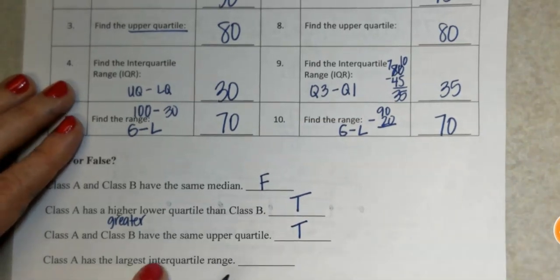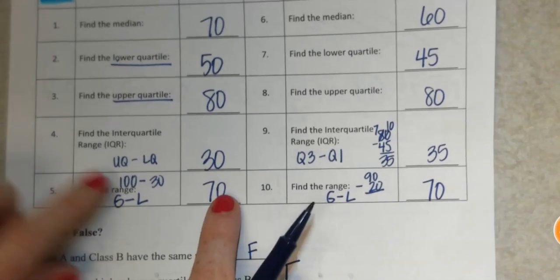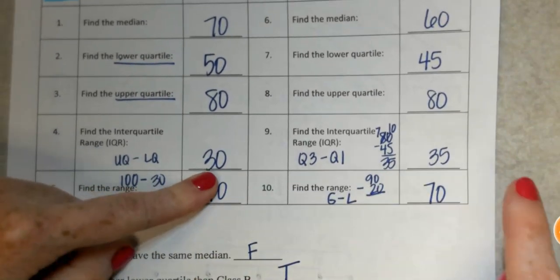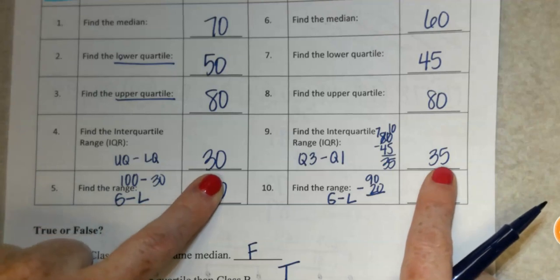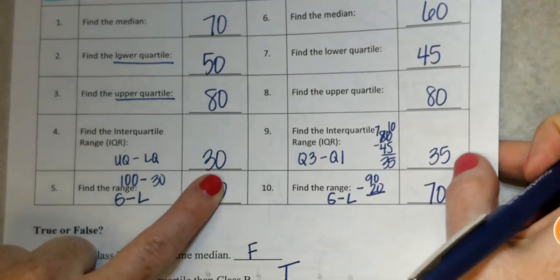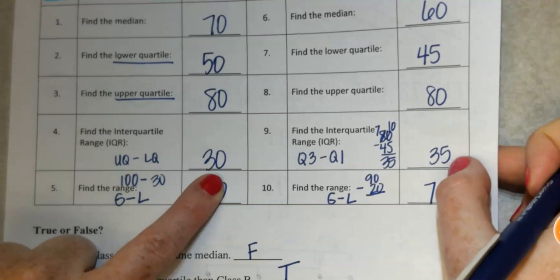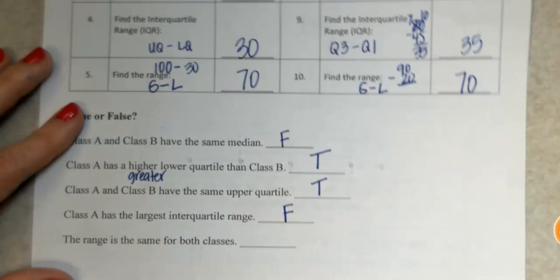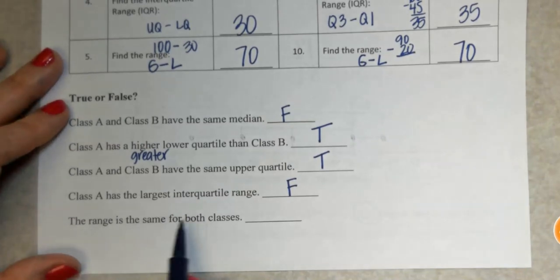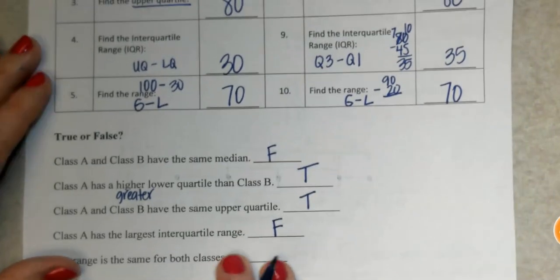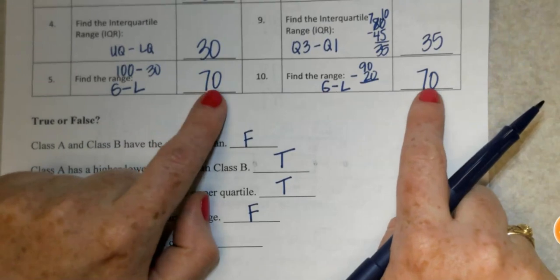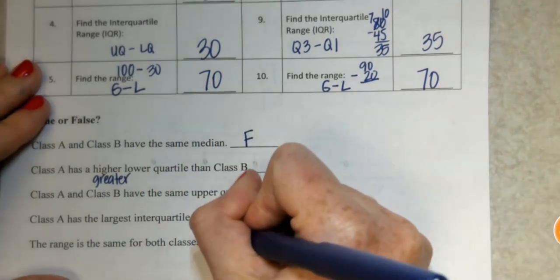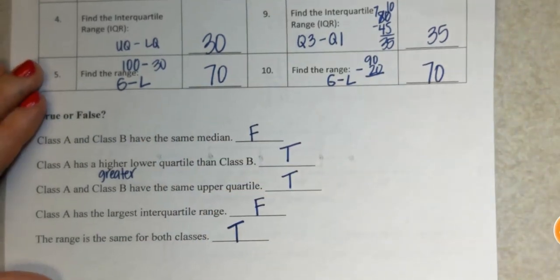Class A has the largest interquartile range. Notice, we already found the interquartile range. It says Class A has the largest. That is false. We've noticed Class B is at 35. Class A is 30. So that is false. The range is the same for both classes. Our range we found was 70, and that is true. The same for both. All right.